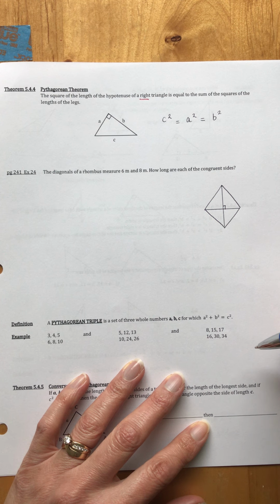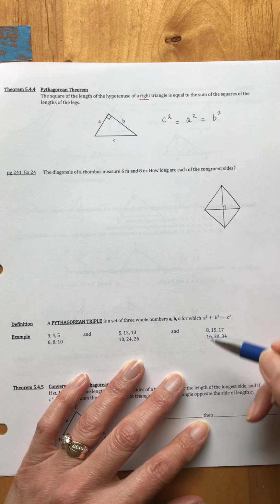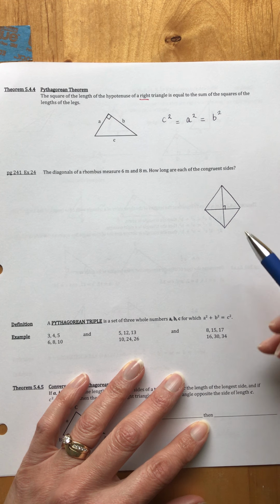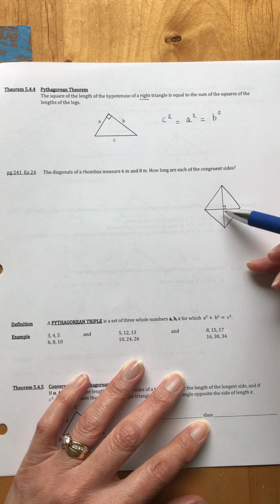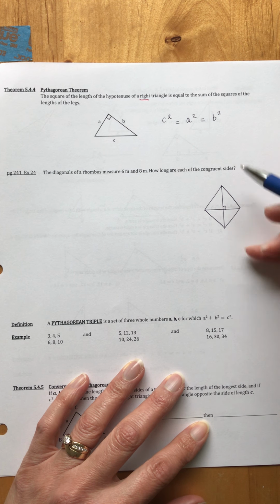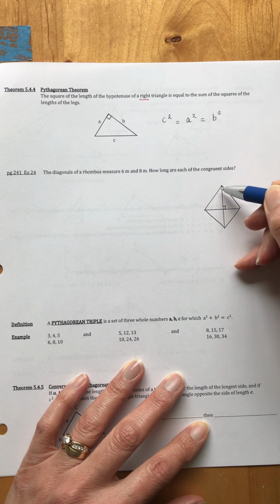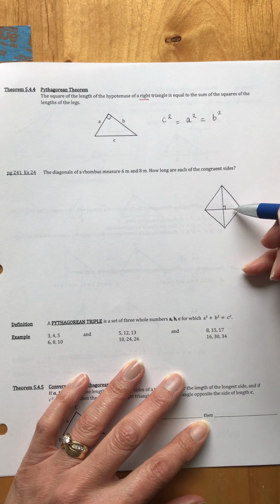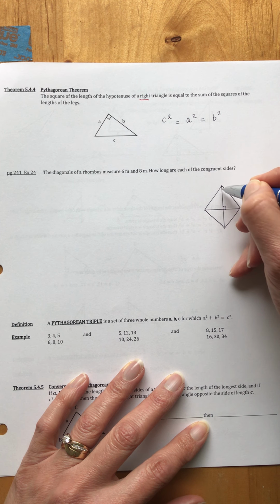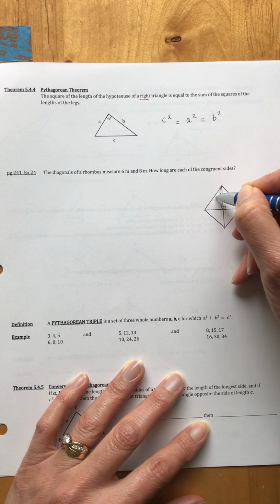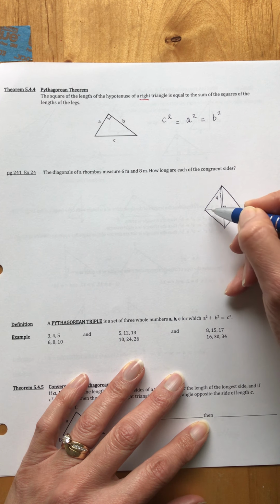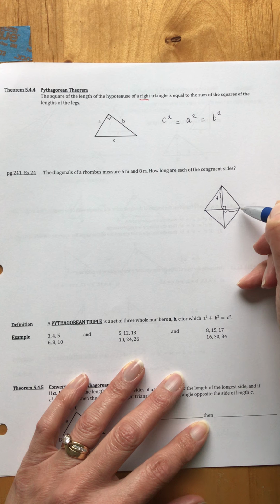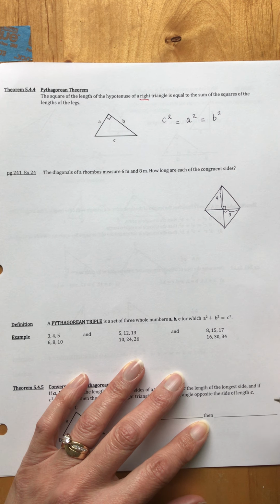We also know that they bisect each other, the two diagonals. Because a rhombus is a parallelogram, then parallelograms have diagonals that bisect each other. So if this whole length is 8 here, and this chops it in half, then this piece would have to be 4. Okay, and this piece here would have to be what? Well, this whole thing is 6. It's chopped in half, so it must be 3.